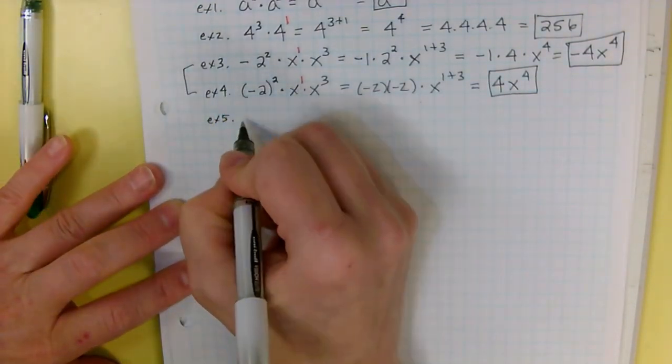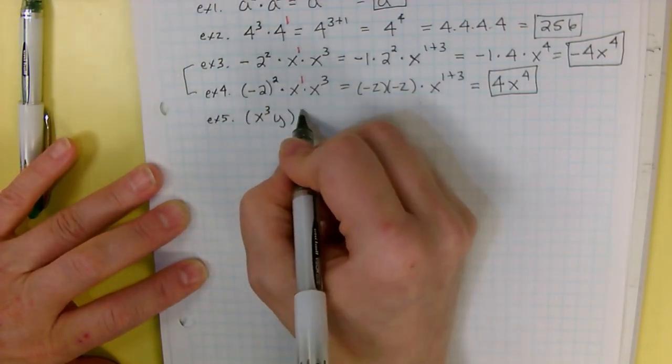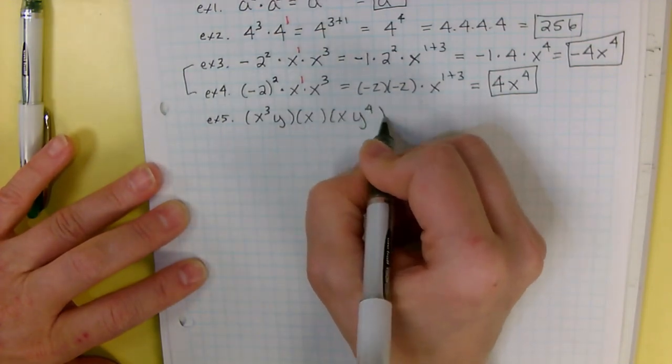Example 5. We're going to multiply x cubed y times x times xy to the 4th.